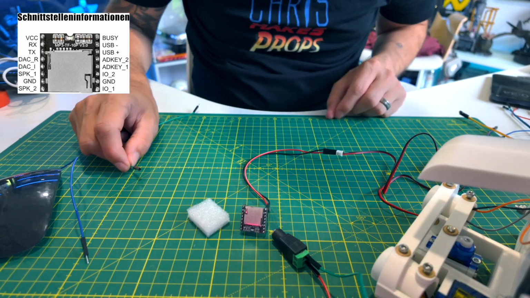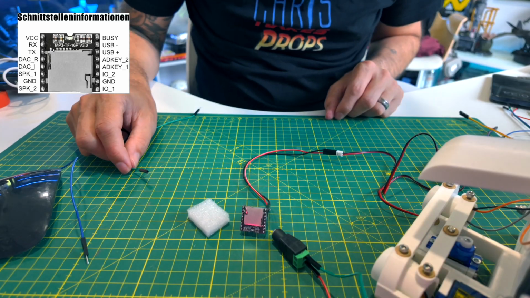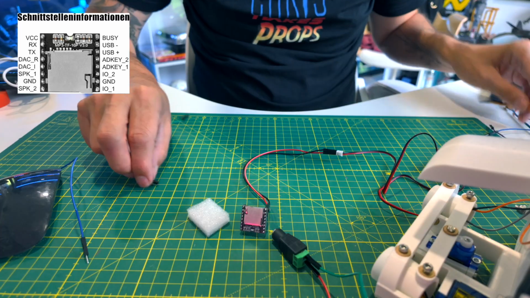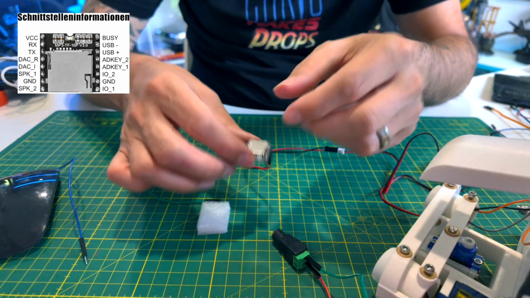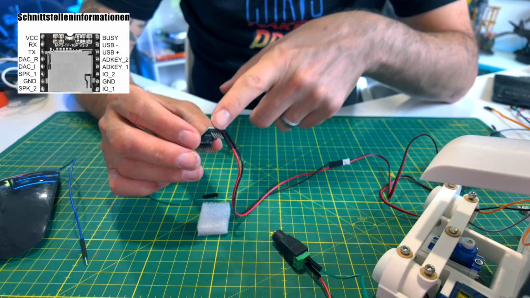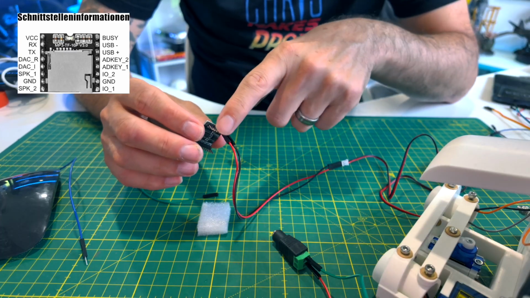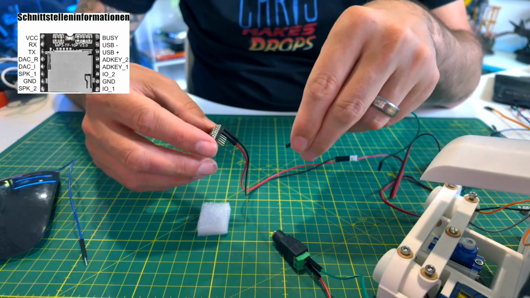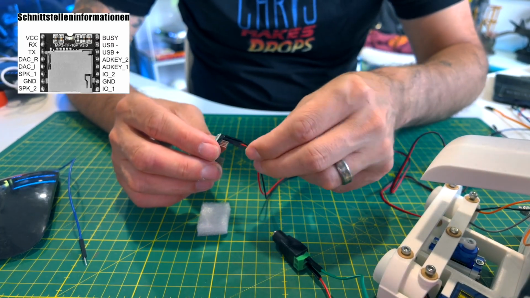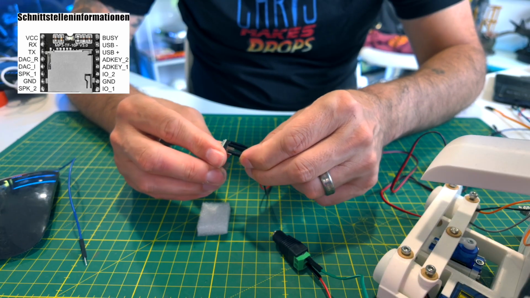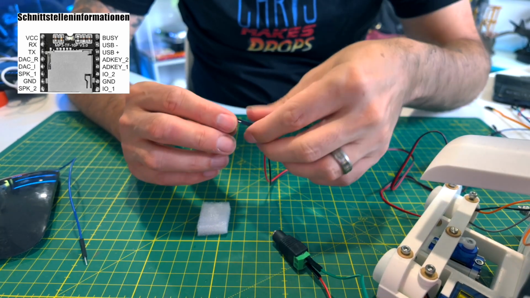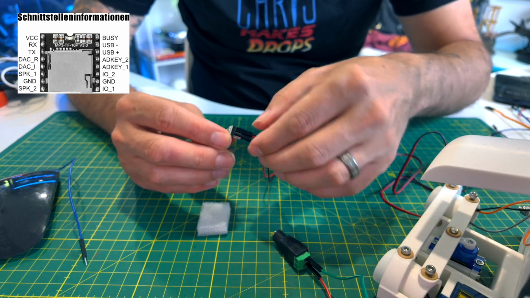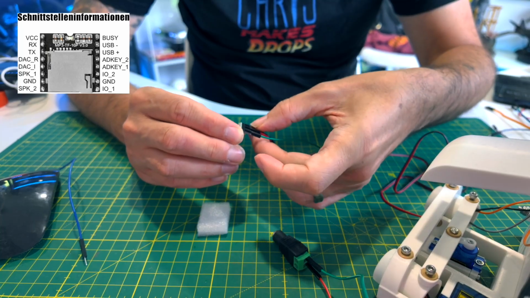Now we need other wires. So we need the TX. The TX is, let's use this green wire. The TX, well again, it's all on the same side. The TX is third from the top on this one. And the TX goes into number 16 of the terminal board. So, sorry, third from the top, not second, third. So third from the top goes in there. And then it clips in like that.